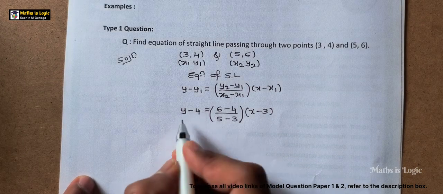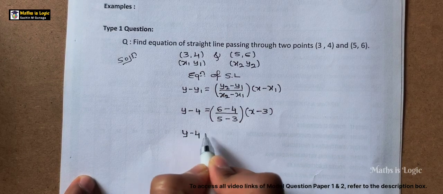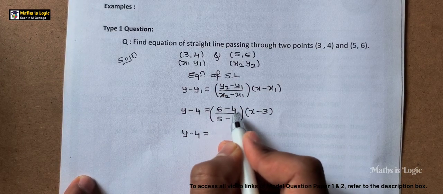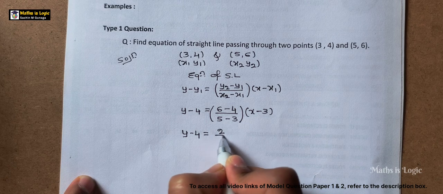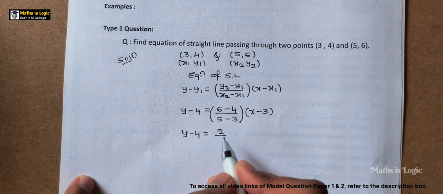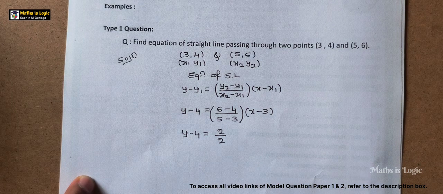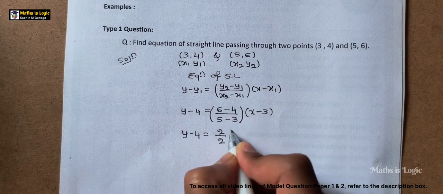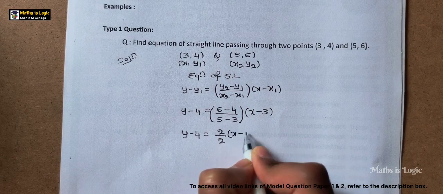Next step, y minus 4, keep it as it is, 6 minus 4 is 2 divided by 5 minus 3, again 2, into bracket x minus 3.